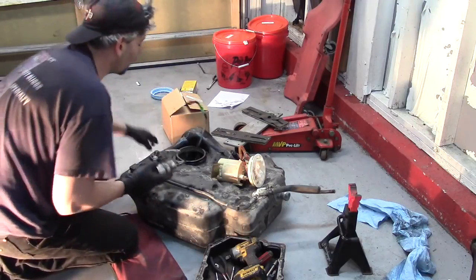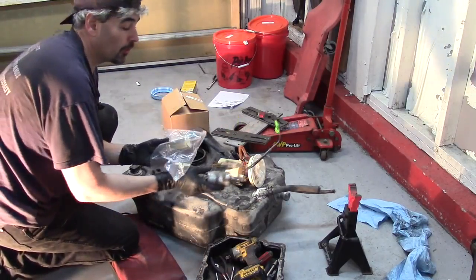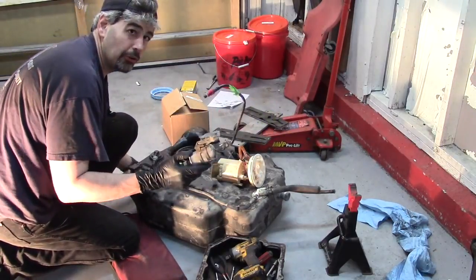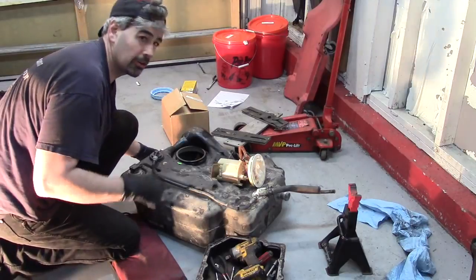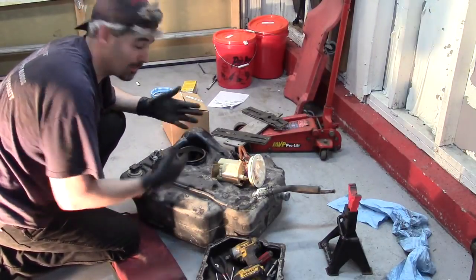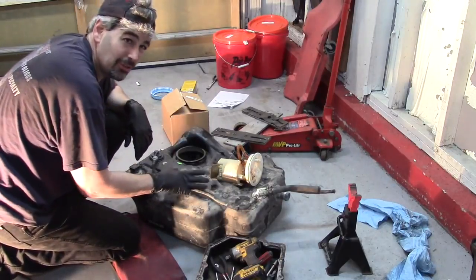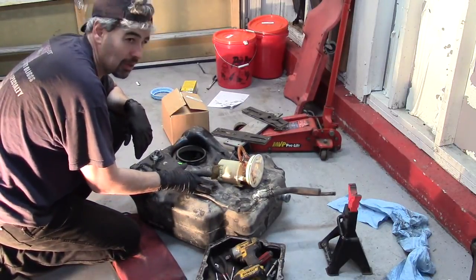And then another really important thing, anytime I do a fuel pump, I always replace the fuel filter. Again, a clogged fuel filter makes the pump have to work harder, so it's more likely to have to be replaced because of being strained. So those are just some tips to make sure that you only do this job once every very, very long time.